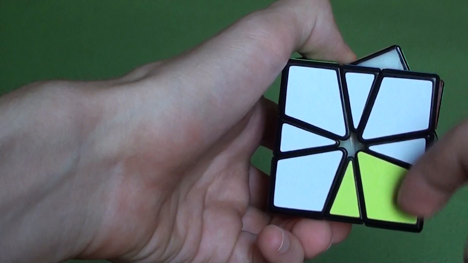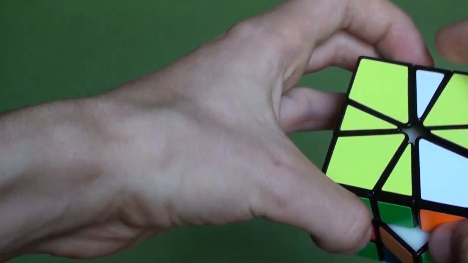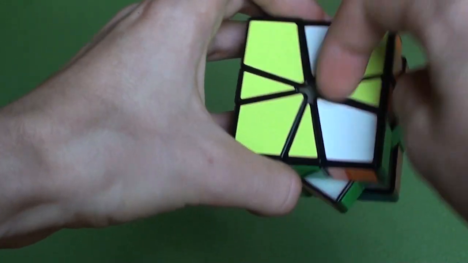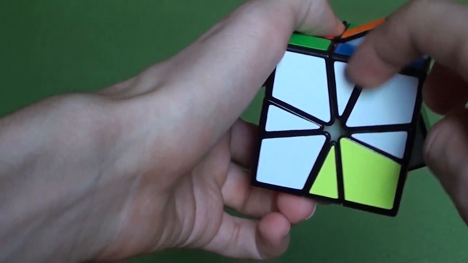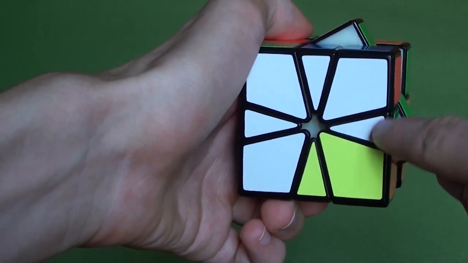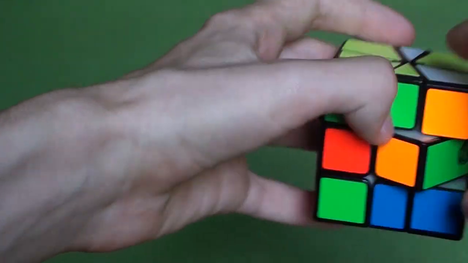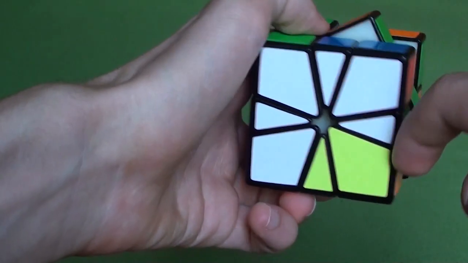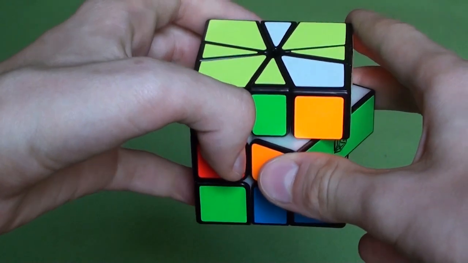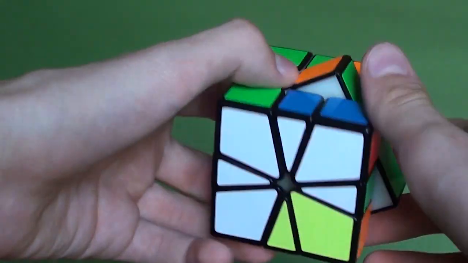Okay, so both corners are on bottom right. If this edge is on top, and the other one is here on top, then this would be the bad case. If this one is on top and this one is on bottom, then it's the good case, the 3 slice case. So yeah, hopefully you understand.